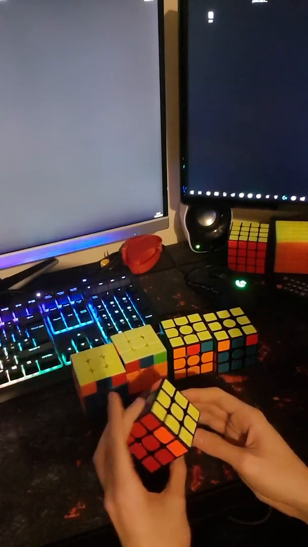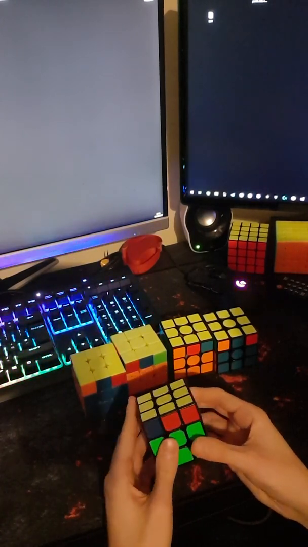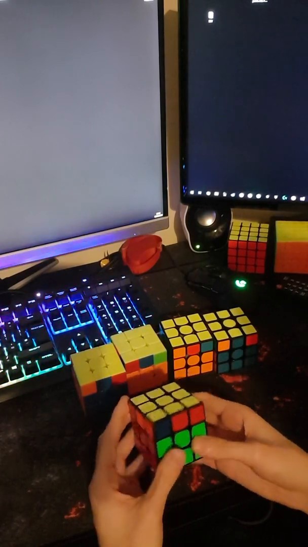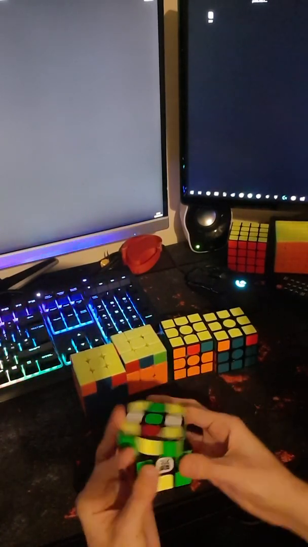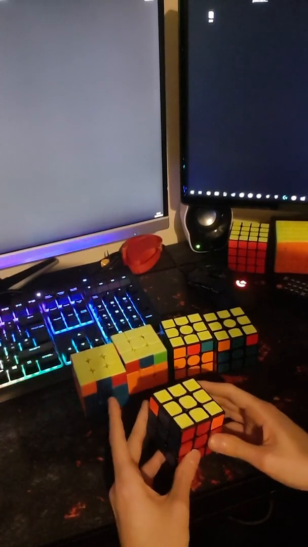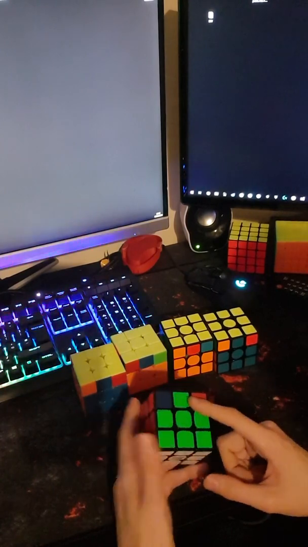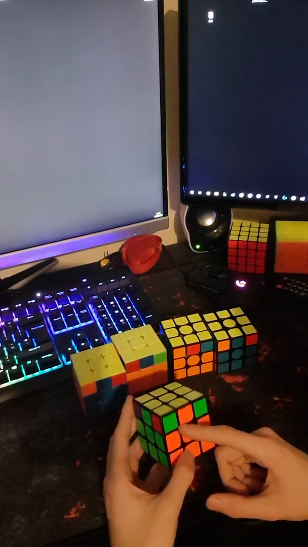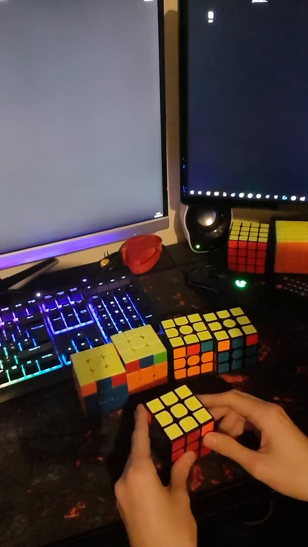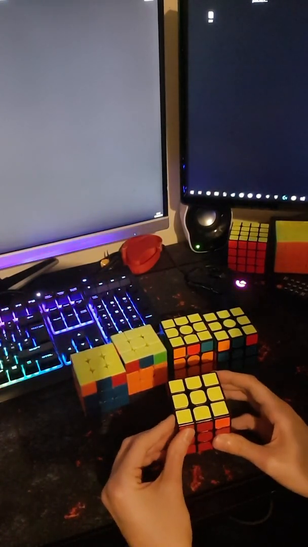So what we actually need to do now is to do a U-perm from this angle to solve the edges. And then now we have all of our edges permuted onto the corners. So for an A-perm, just remember that this algorithm will preserve the bottom left piece.